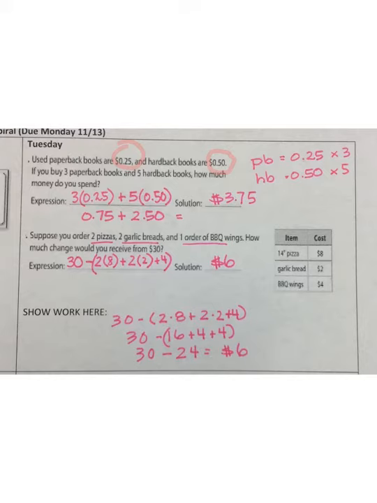Down below is where I solved. You want to do what's in the parentheses first, and it comes to that I'm spending $24. So change from 30, you would do 30 minus 24, which is $6 in change.